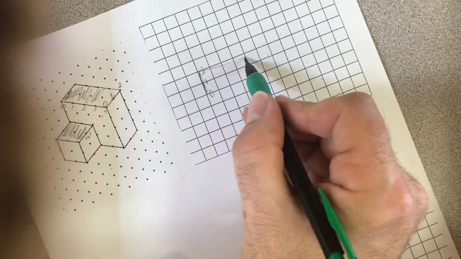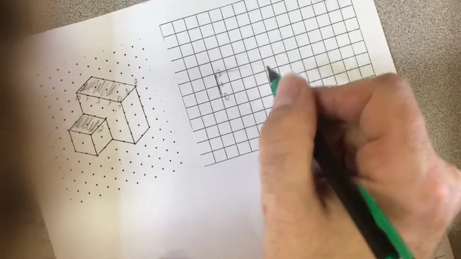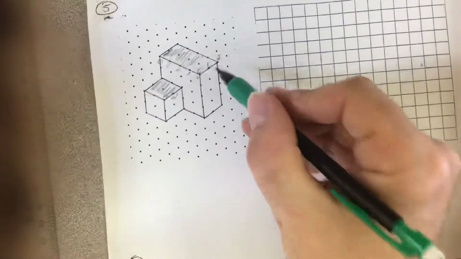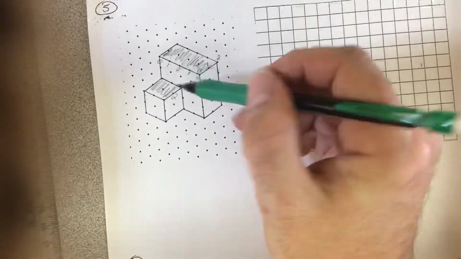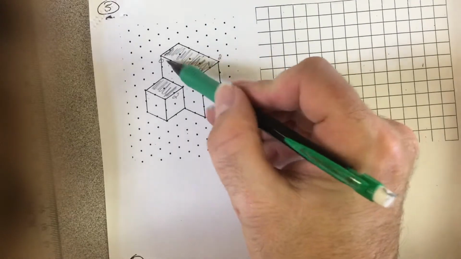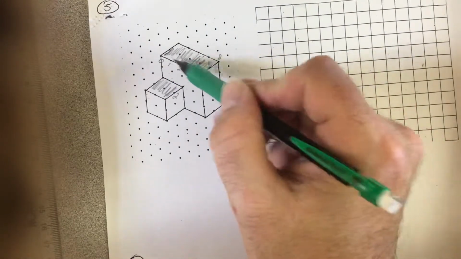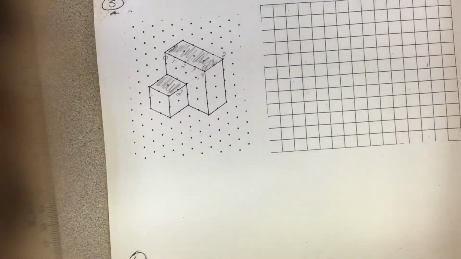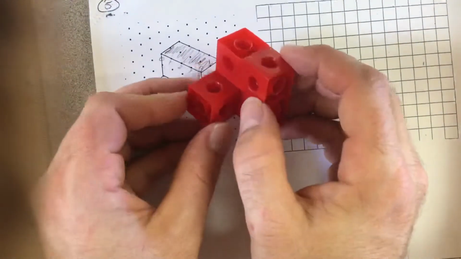1, 2, 3, 4. Now obviously this isn't my final drawing. I just want you to get an understanding of what it's going to look like. Now I'm going to make my actual drawing. All right, so this rectangle here is 4, and then this one is 2. Now I'm going to show you what that would look like using the linking cubes. So this is what that block looks like right here.